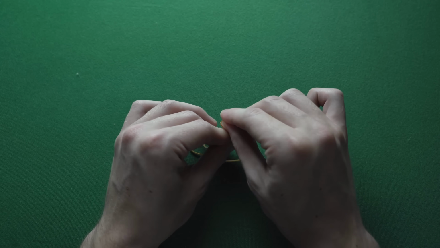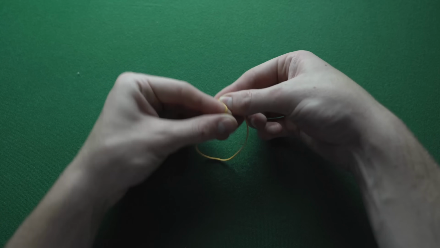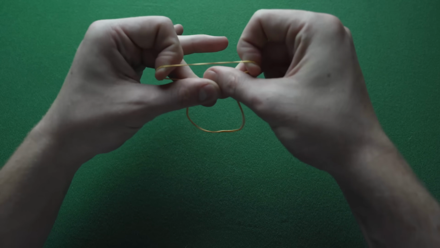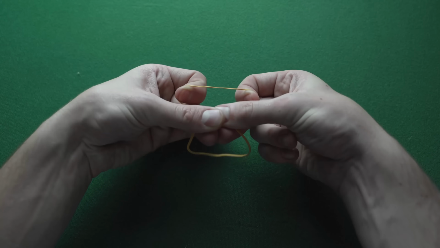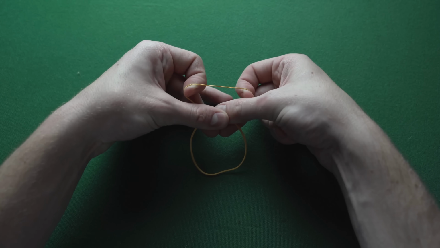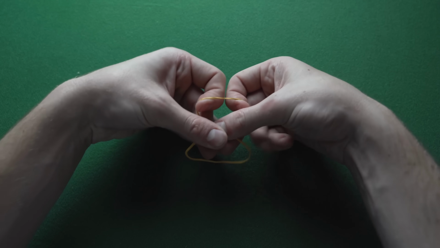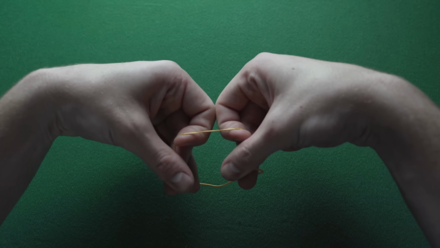Now use your first finger to pull back on the band. Do the same with your other hand. When you move your hands apart, it will look as if the bands have split. Practice this move often, and eventually it will take less than a second to get into.